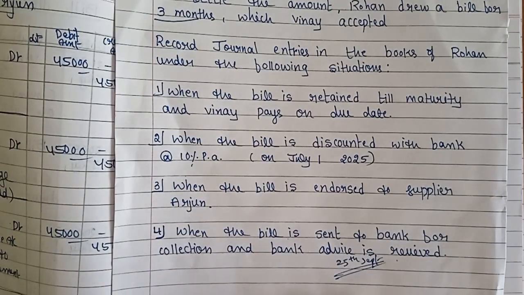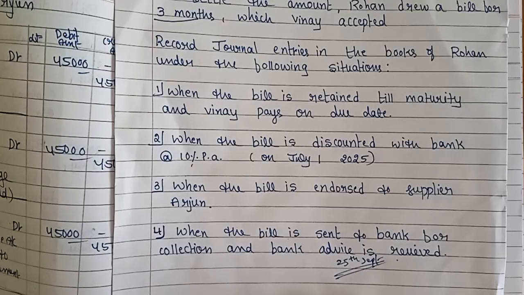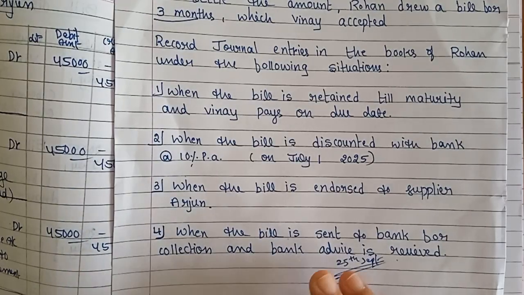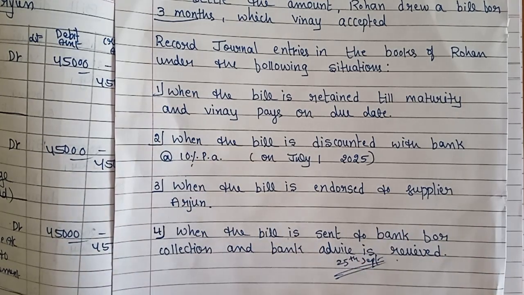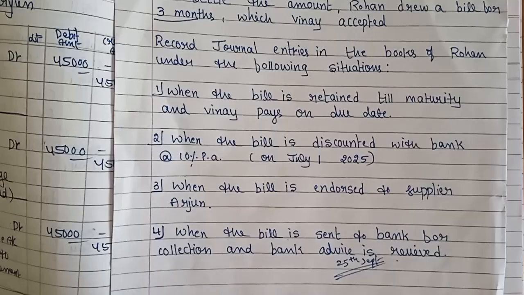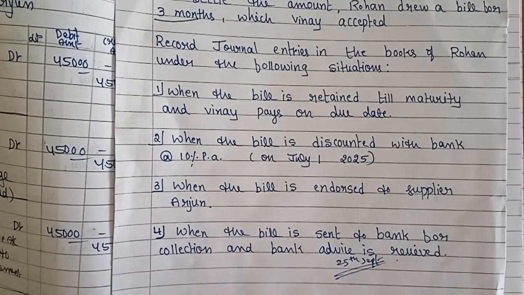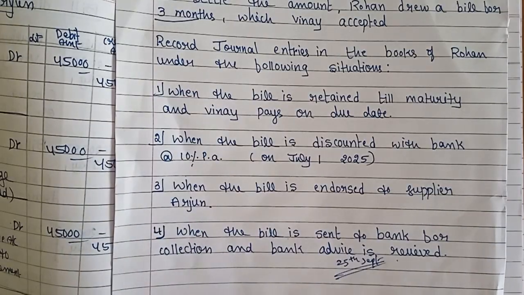So, the bank will collect the amount from Vinay on the due date only, and credit it to Rohan's account, the drawer's account. That is what bill sent to bank for collection means. Clear? Rohan keeps the bill with him and then sends it to the bank for collection a few days before maturity. The bank collects the amount from Vinay on the due date and credits it to Rohan's account. Clear? That's it. This is not endorsement. This is not discounting. Clear?